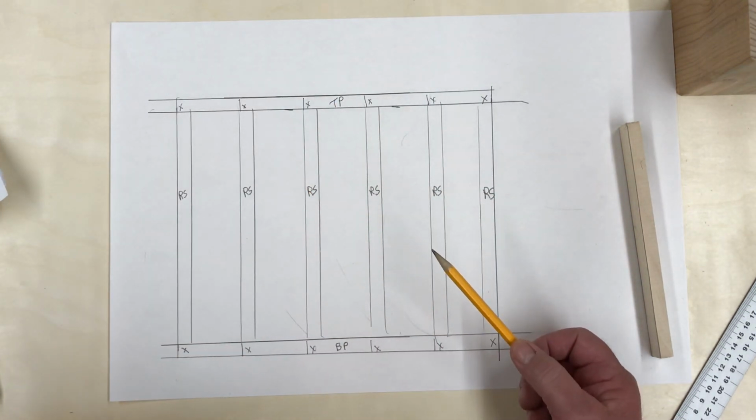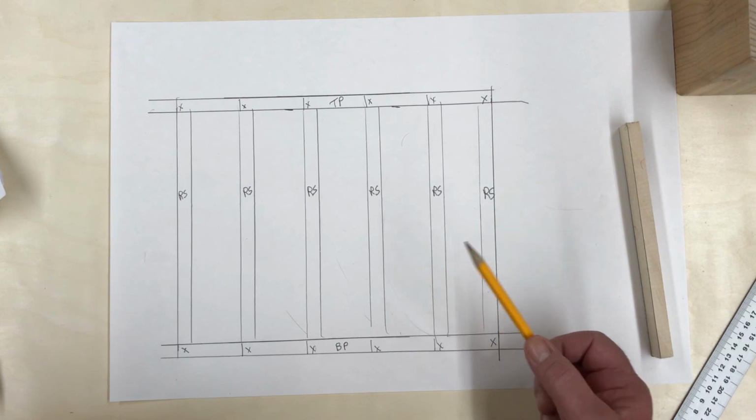If you have any questions about how to draw this wall, feel free to give me a call, email me, or just come up and ask a question. Thank you.